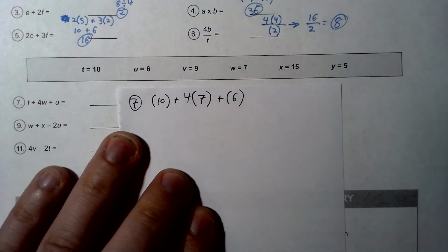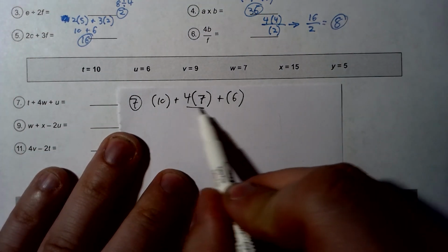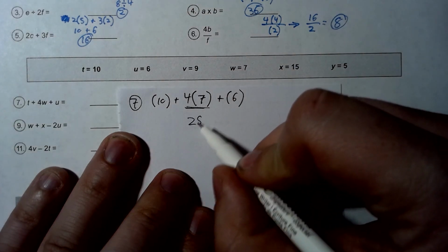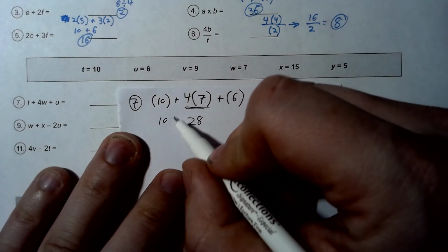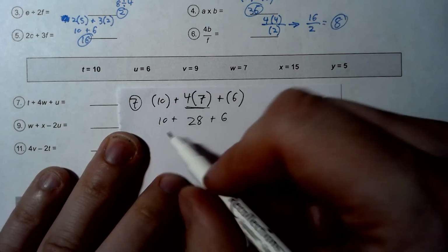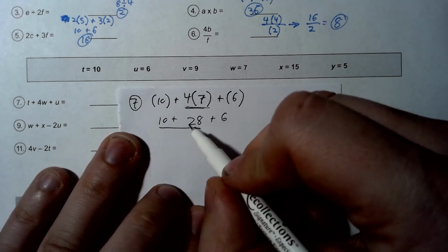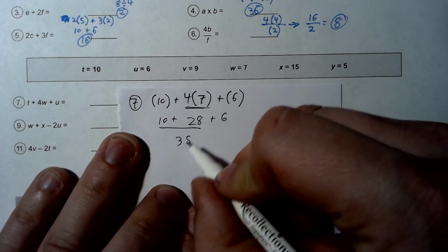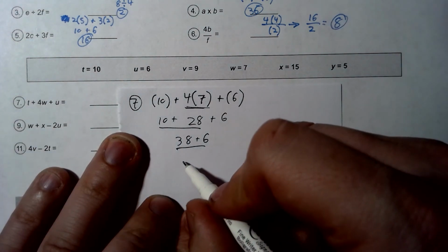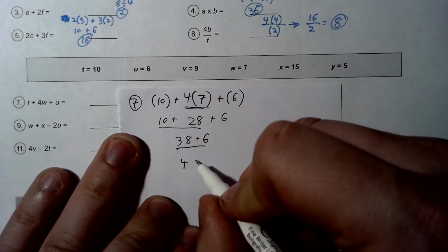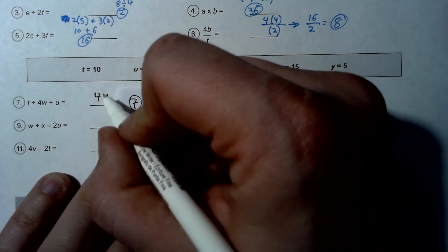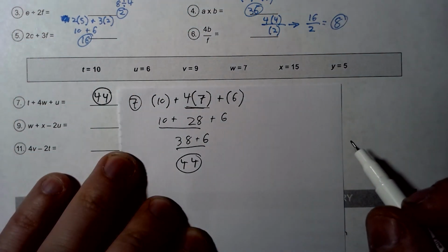The first thing we have to do is our multiplication. 4 times 7. That will equal 28, and we still have 10 and the 6. We can now go ahead and start adding 10 plus 28, which is 38, plus our 6, which is 44. That is my answer for number 7.